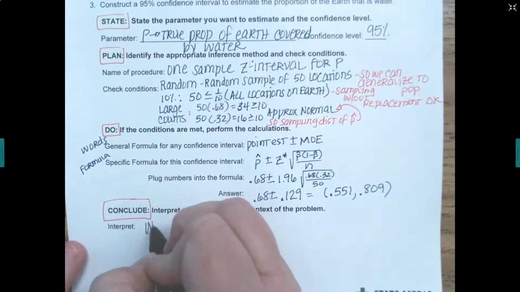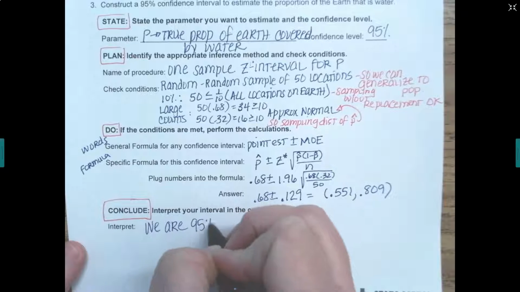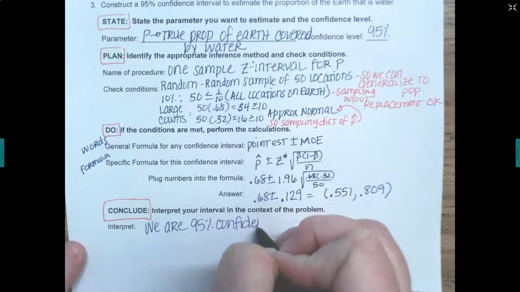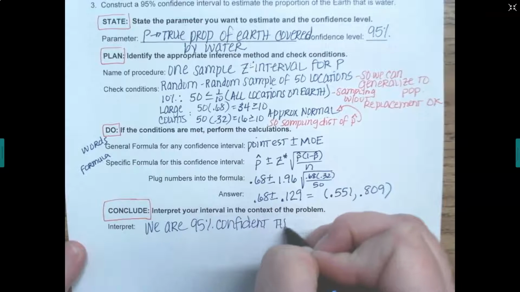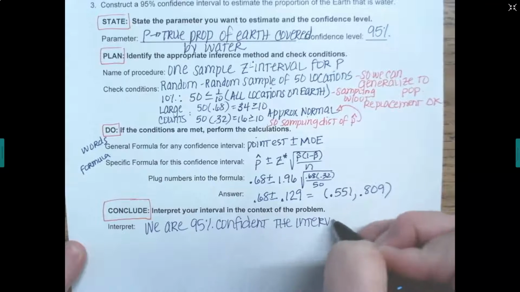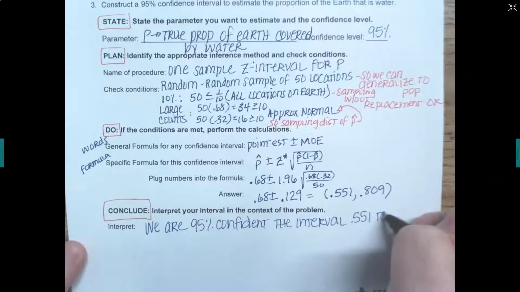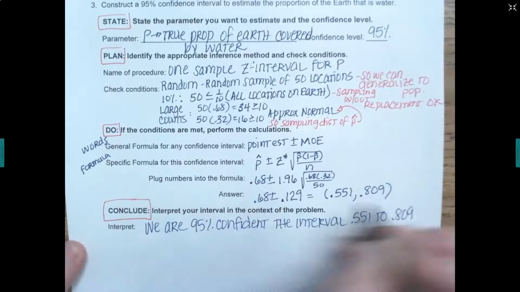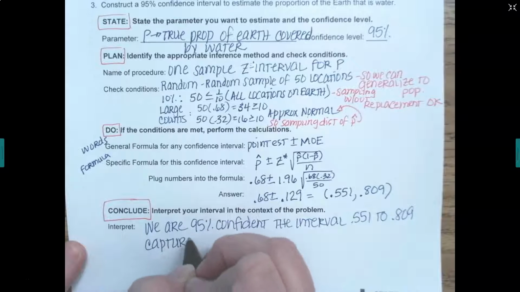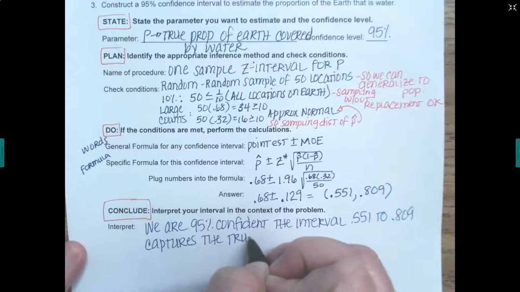So we are 95% confident. The interval, and then just name the interval, 0.551 to 0.809 captures the true proportion of earth covered by water.